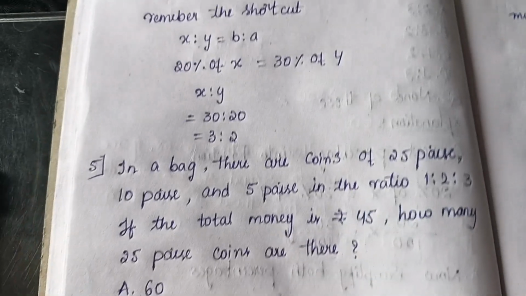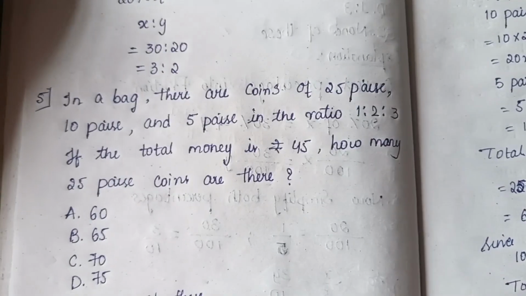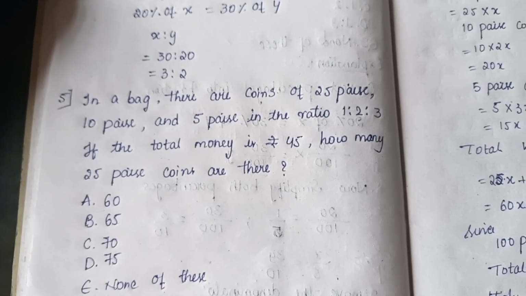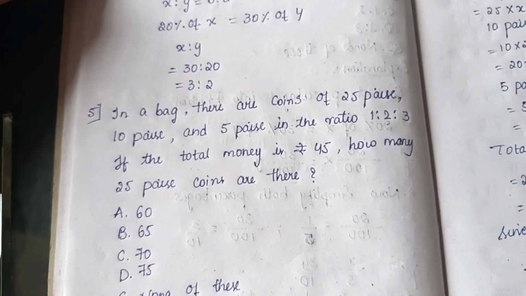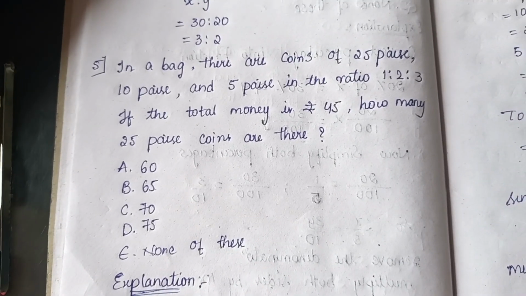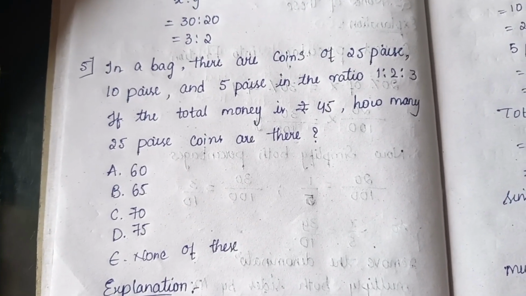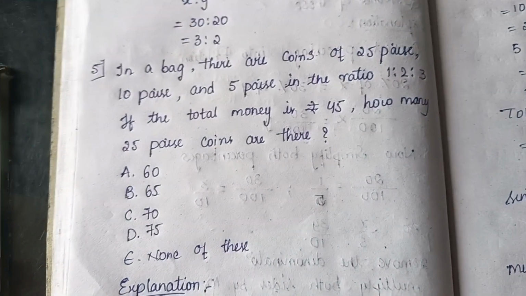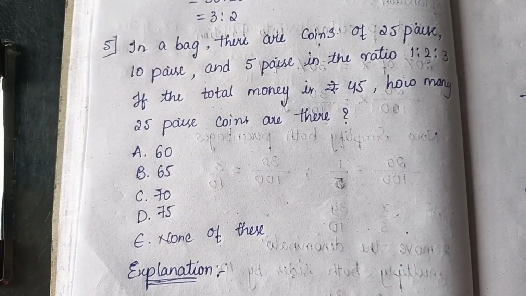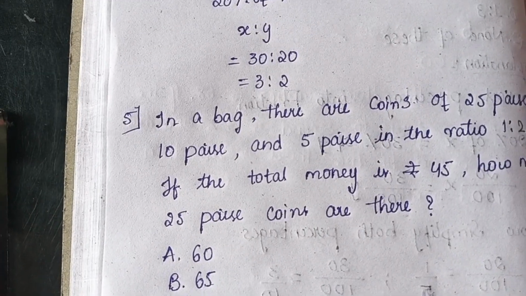Okay, the next one is the next question. In a bag there are coins of 25 paisa, 10 paisa and 5 paisa in the ratio 1 is to 2 is to 3. If the total money is 45 rupees, how many 25 paisa coins are there? Okay, let us solve this question. Options are 60, 65, 70, 75, none of these. Let's explain this question.